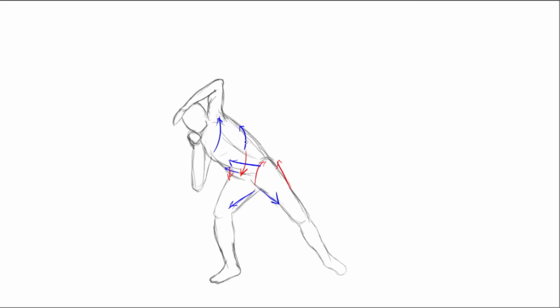We're rotated, so on the non-rotated side, we have activation of the external obliques. On the side we're rotating to, activation of the internal obliques, and then stretch or relaxation of the antagonist muscles on each side.